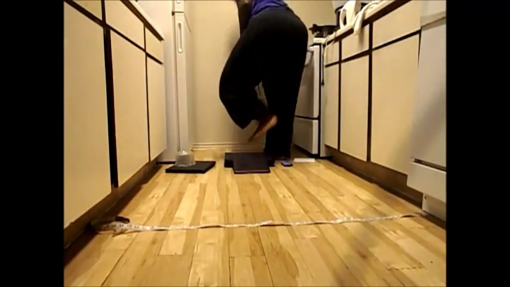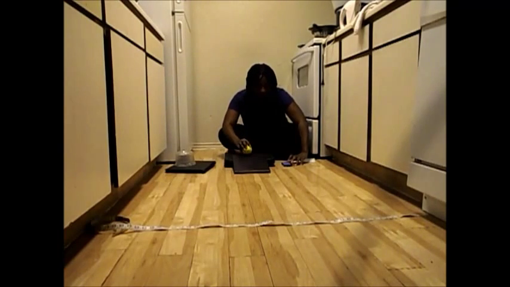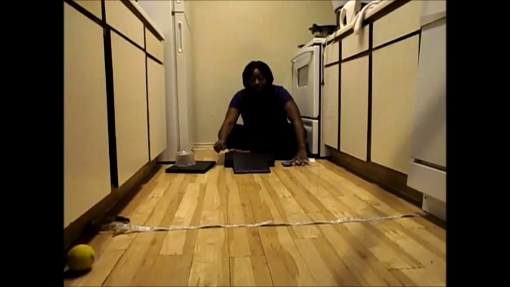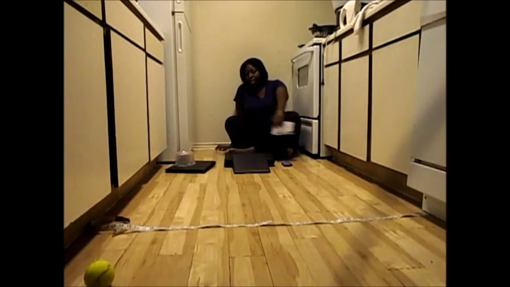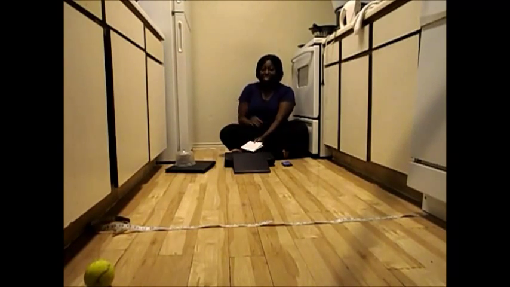And our last and final trial. 1.87 seconds. Now we're ready to record our data on our chart and draw a conclusion.